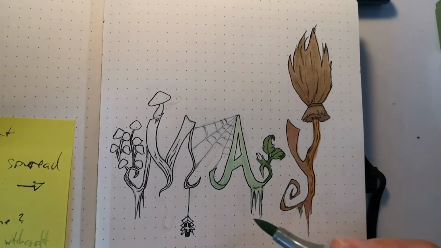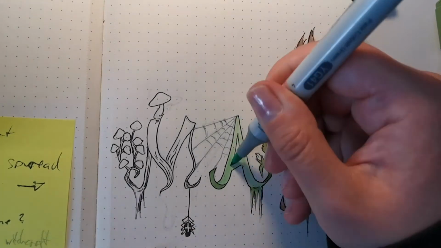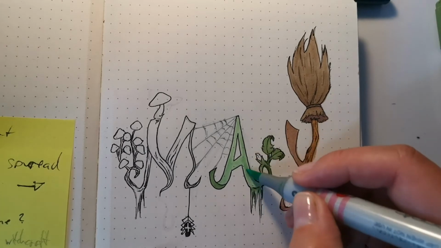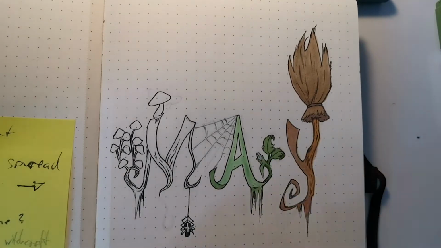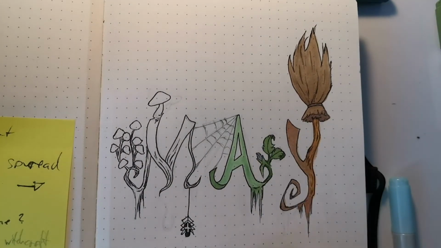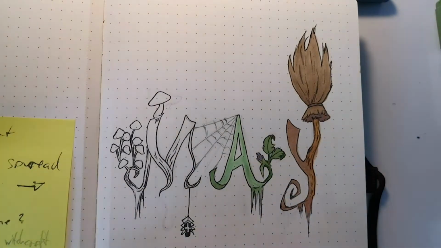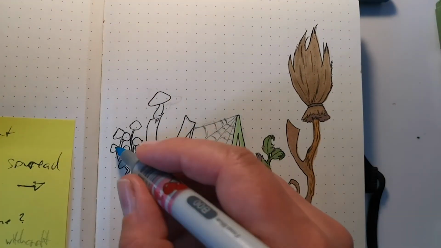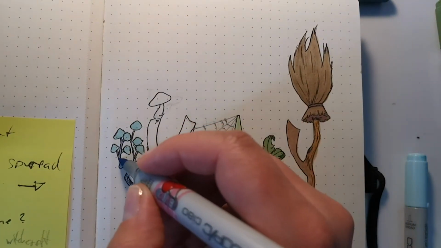I colored in the A with a cold green color, which is a very light tone, because I wanted to figure out how to layer it, and I didn't have a plan. Also, I wanted to somehow connect the colors from the letters so they wouldn't stand out too much.